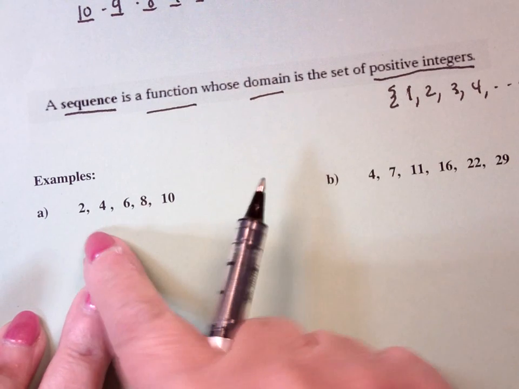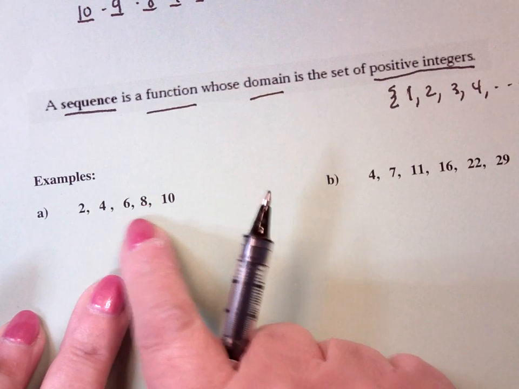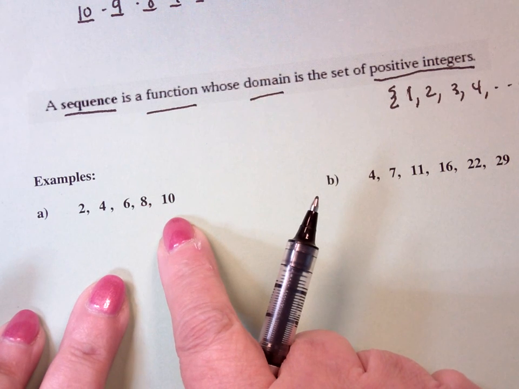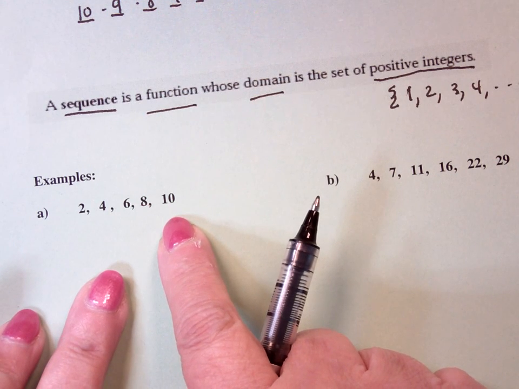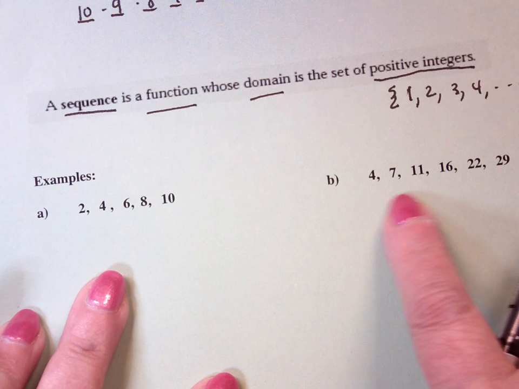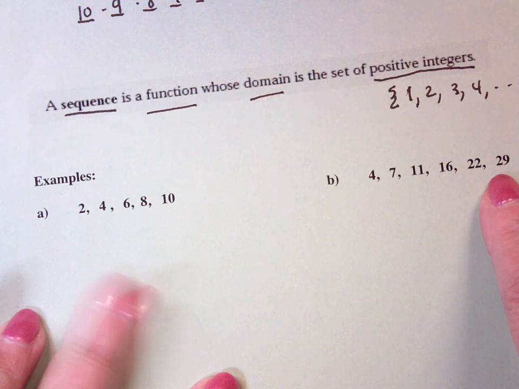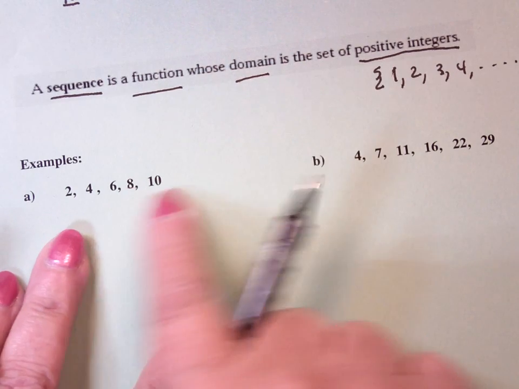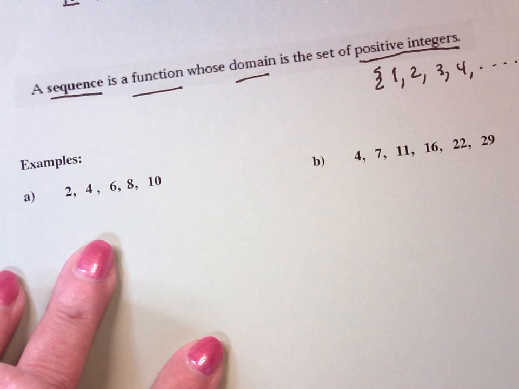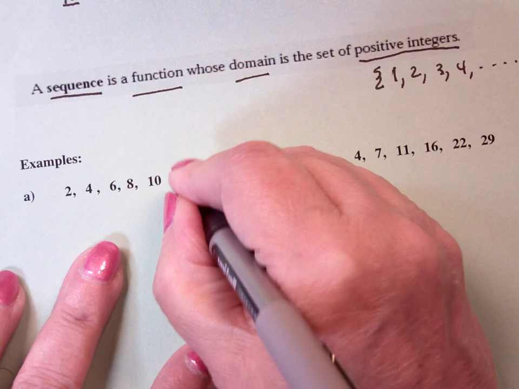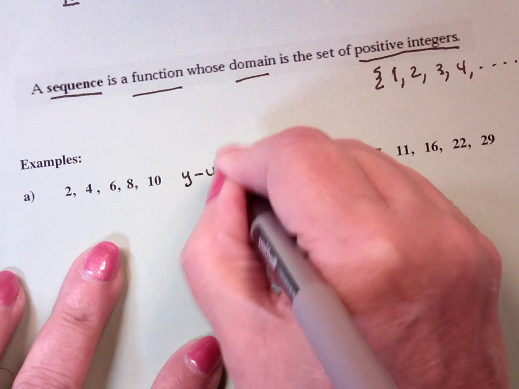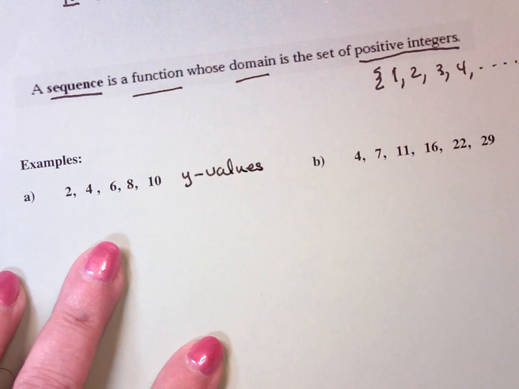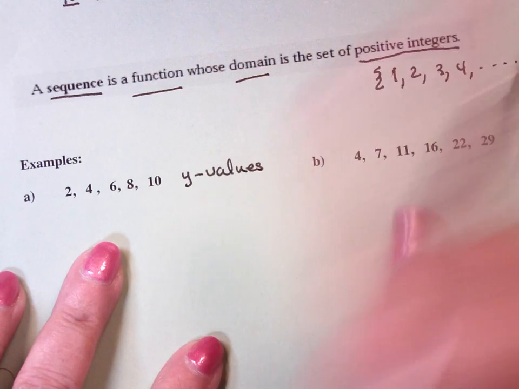This is a sequence: 2, 4, 6, 8, 10, separated by commas. That's a sequence of even numbers, 2 through 10. Another is 4, 7, 11, 16, 22, and 29. Now, what you need to understand is the list itself. If I were looking at X and Y, the list itself, these are the Y values. If we're going to put in X and get out Y, these would be the Y values.